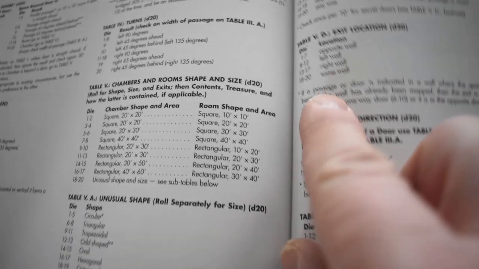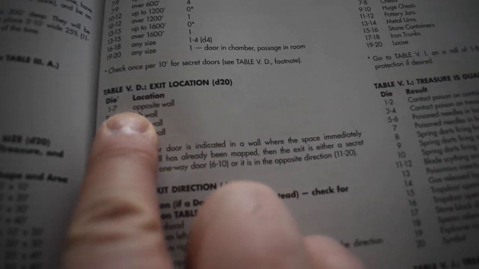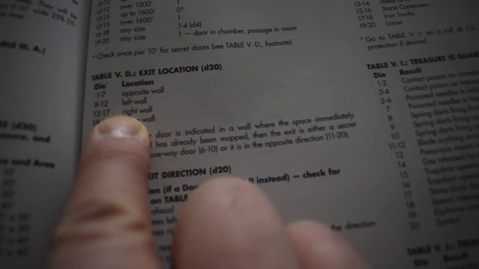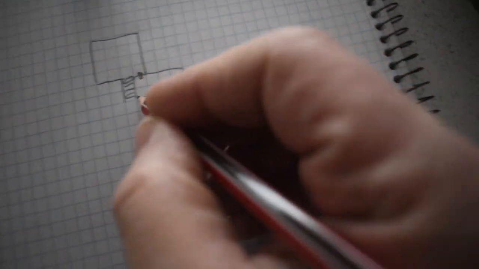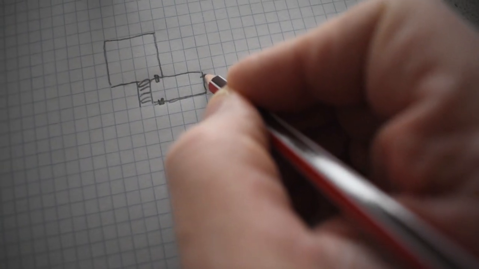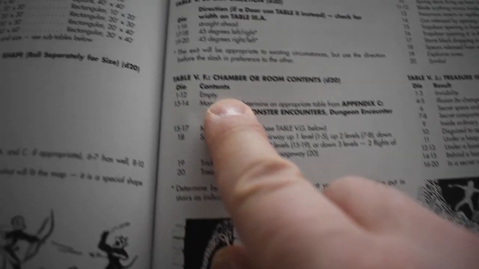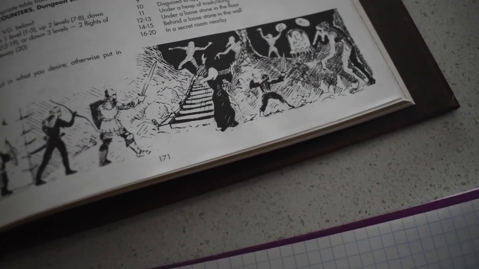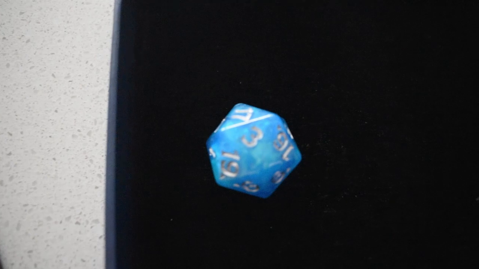We have 2 exits. Where are they located? First one is a 2, second one is a 13. Opposite wall and the right wall. So the opposite wall and the right wall. And the contents of this chamber. 3 being empty.